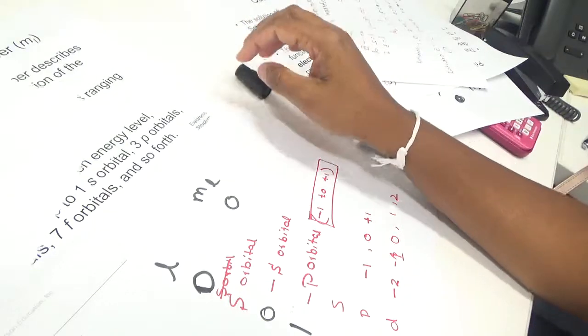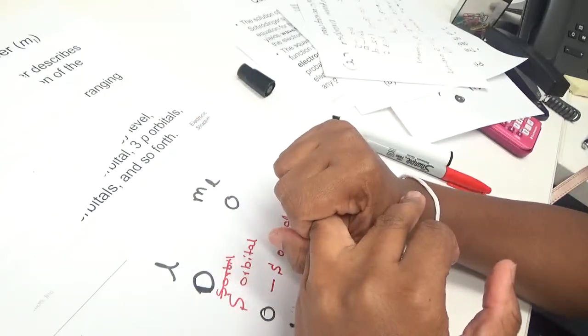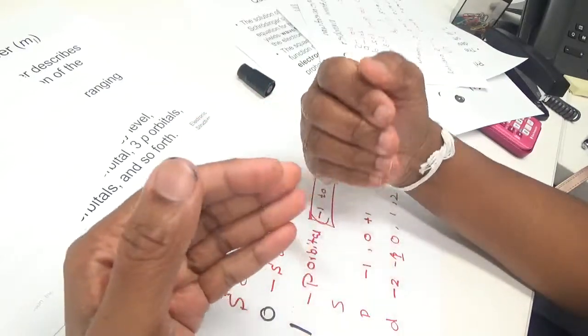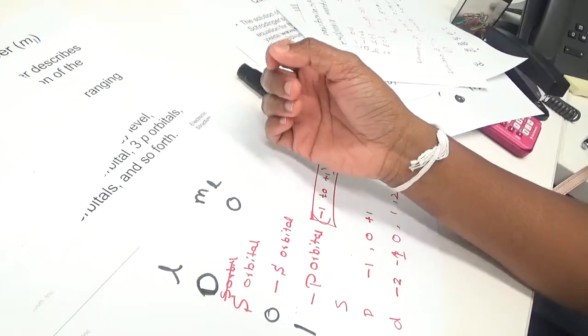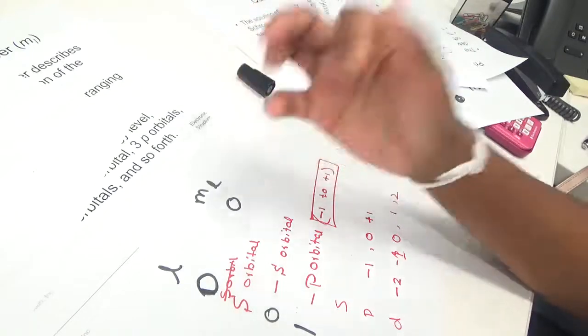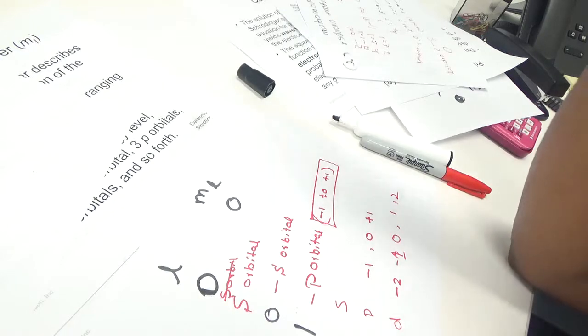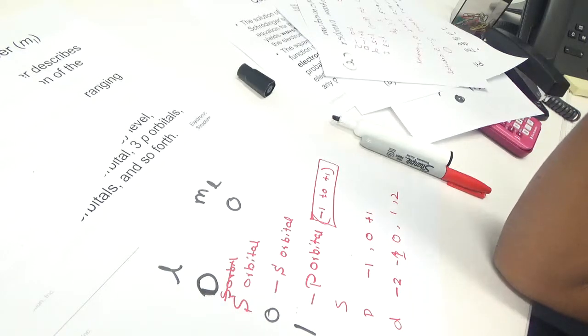So there are mainly four quantum numbers. They are the principal quantum number, angular momentum quantum number, magnetic quantum number. Principal quantum number, which is n, describes the energy. The higher the n, the higher the energy. It's always integers, 1 or above. And then after that it's L, the angular momentum quantum number, which describes the shape of the orbital.